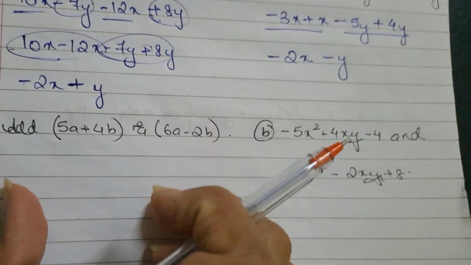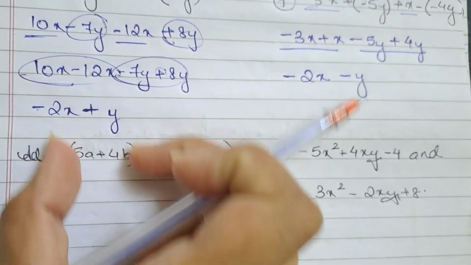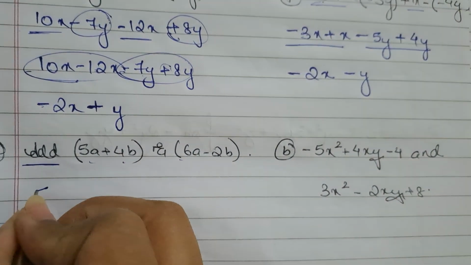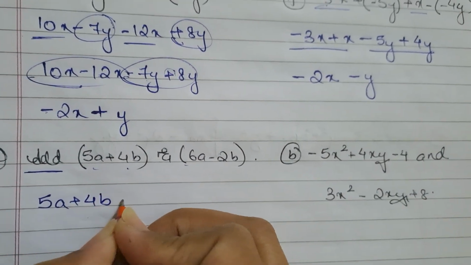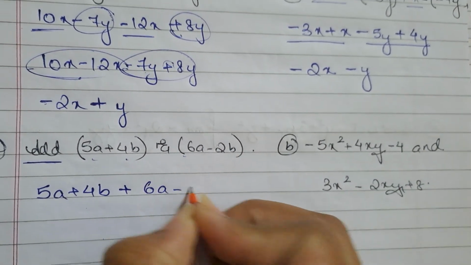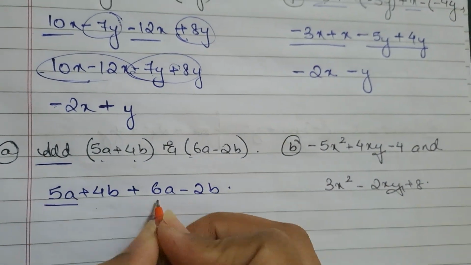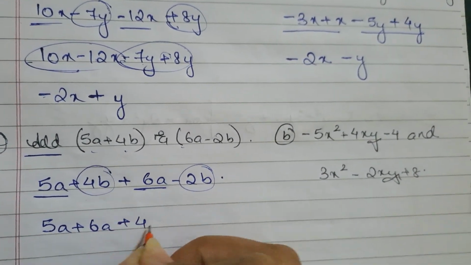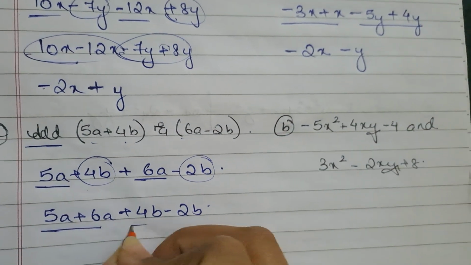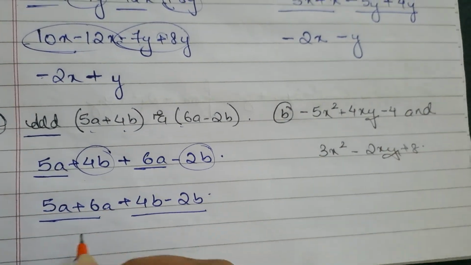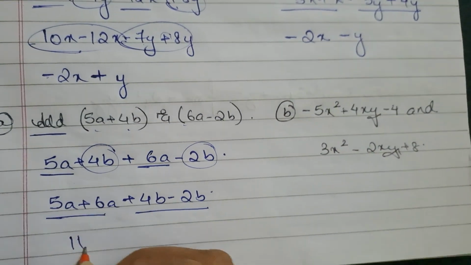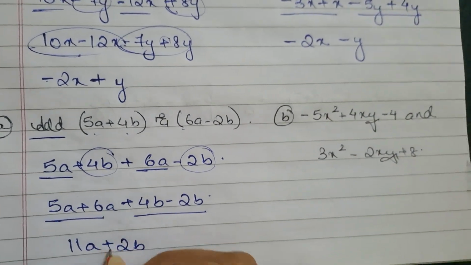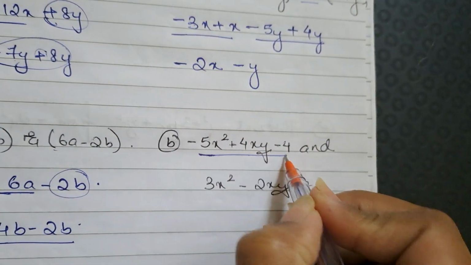Okay, likewise, now they have given it in the form of two terms. This is one set and this is another set. It says add this and this. So I'm going to write 5a plus 4b plus, because I have to add 6a minus 2b. Now it becomes 5a plus 6a, this term with this term, plus 4b minus 2b is what I have here. These two will simplify, same sign, so I'm adding them. 5 plus 6 is 11a, different sign subtraction, and 2b, with the bigger number sign, will come in here.